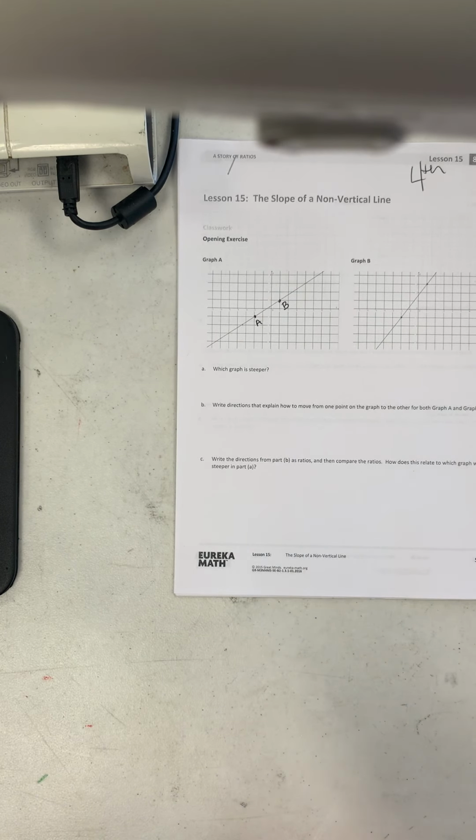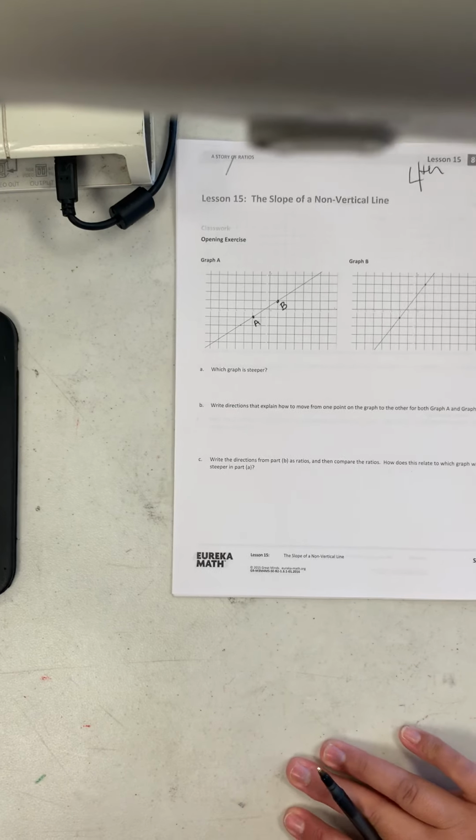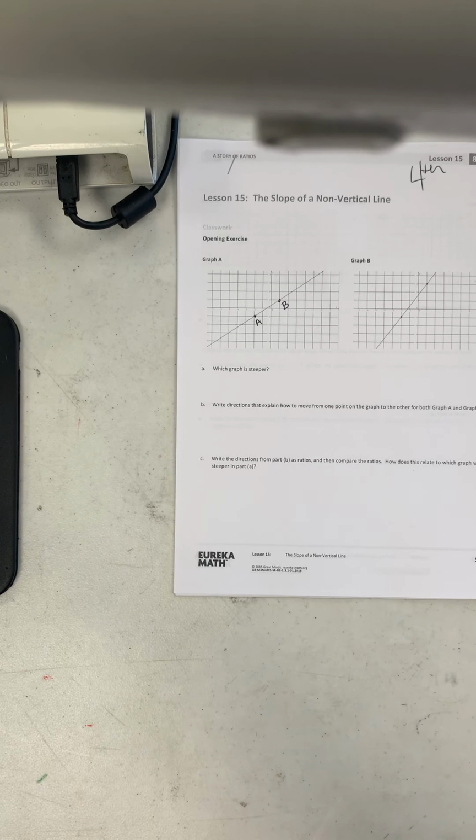Good job, Jacory. I want you to pay attention to why Kale, and I'm picking Kale because I'm tagging back to what he did before. Why, Kale, did you pick graph B as the steeper one? Because it is closer to 90 degree angle.